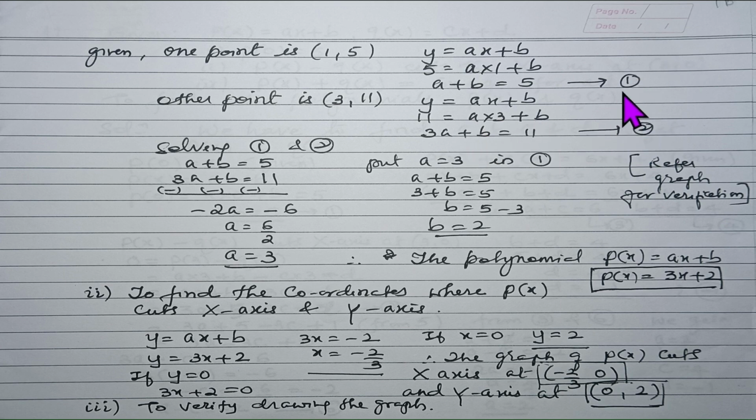So we have got 2 equations here in a and b. Now let us solve these 2 equations. a plus b is equal to 5, 3a plus b is equal to 11. Now subtracting, I get a minus 3a is minus 2a, and 5 minus 11 is minus 6, b will get cancelled there. a is equal to 6 by 2, a is equal to 3.